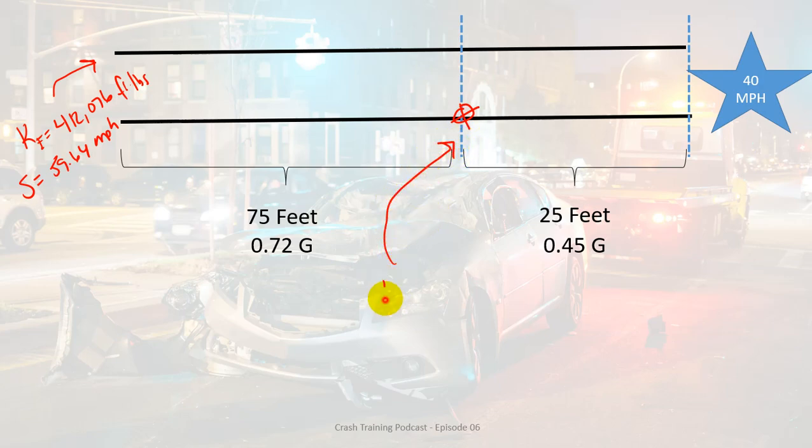All right. So if you wanted to know what the speed was here, all you would have to do now, if this is section 1, and this is section 2, and this is section 3, is do the exact same thing.